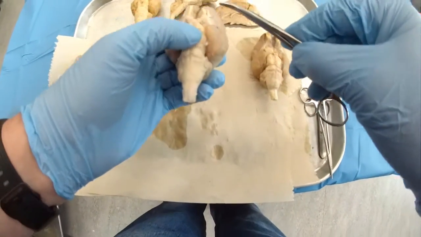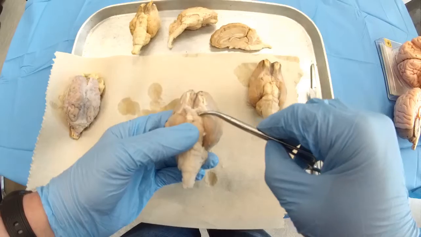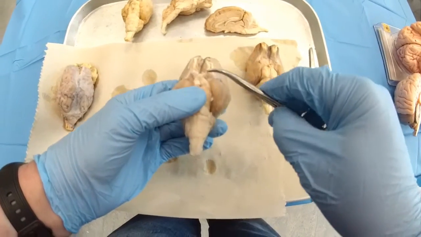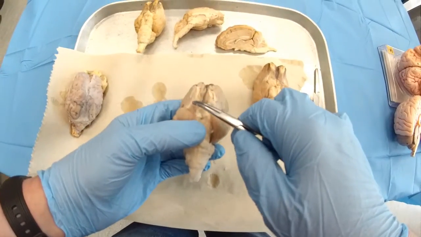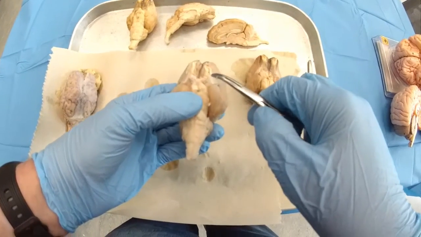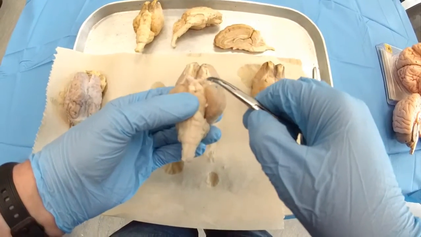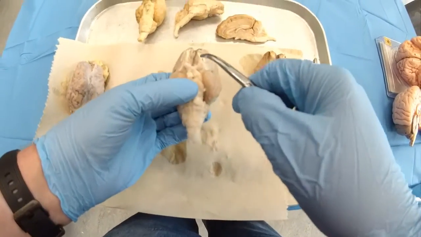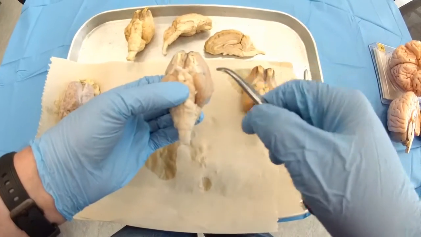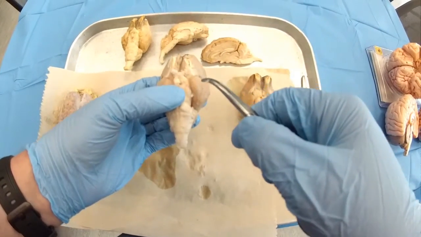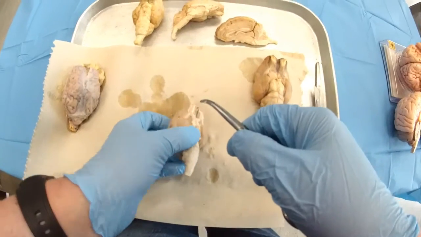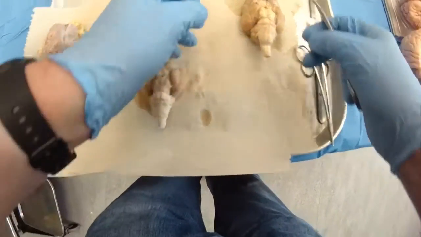Then the next structure looks like an X. This is the optic chiasm. This is the crossing of the optic nerve, cranial nerve number 2. This is where the optic tract actually splits in two, and one part goes to the opposite side, the other one stays on the same side.